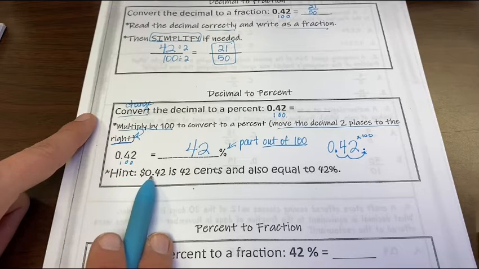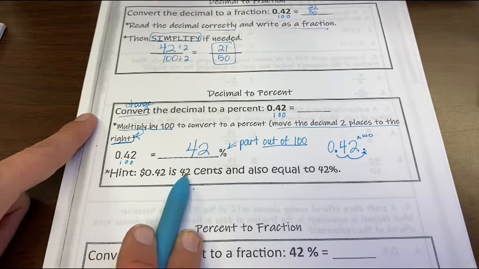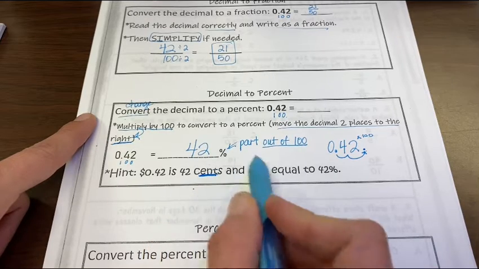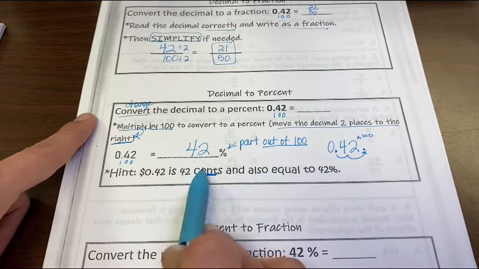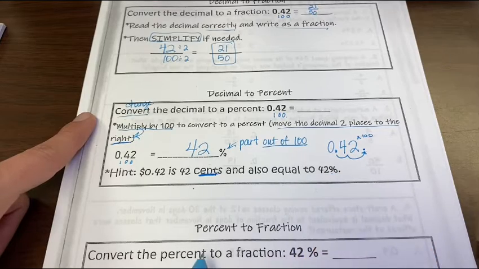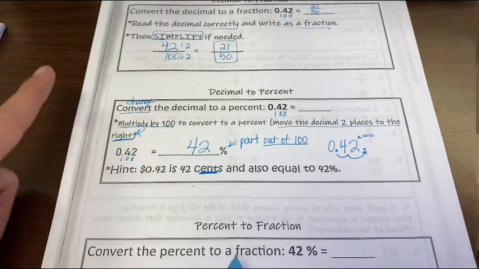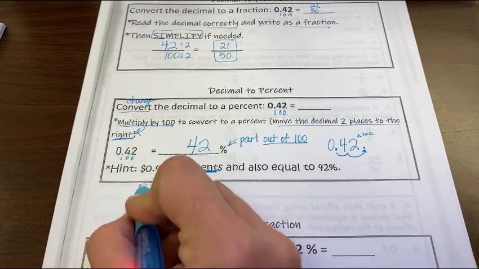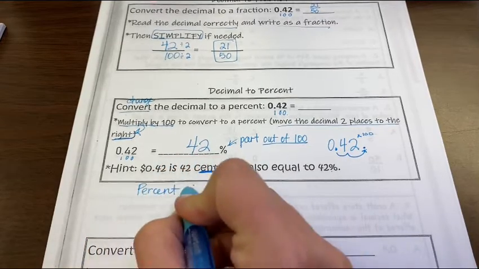So here's your hint. I always talk about it with money. 42 cents is 42 cents. Okay, and how many cents in a dollar? There's 100. So there's 42 out of 100 cents. So that's 42%.